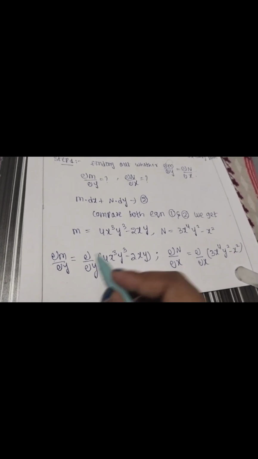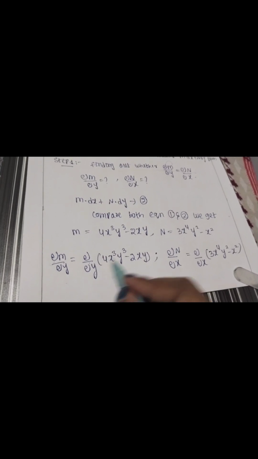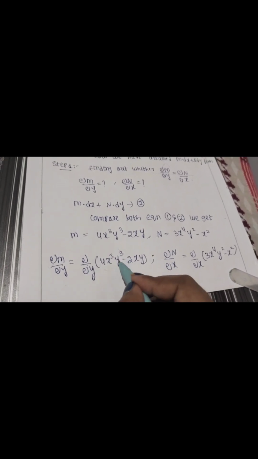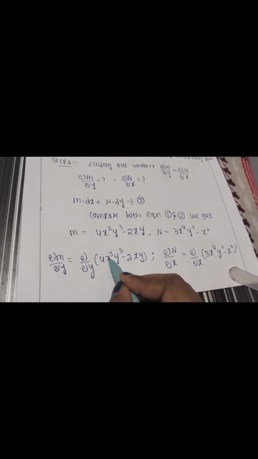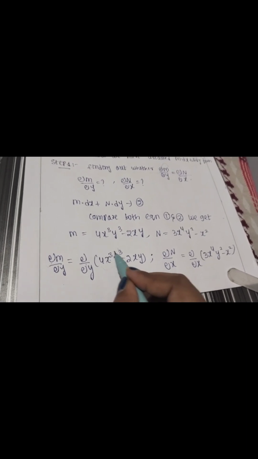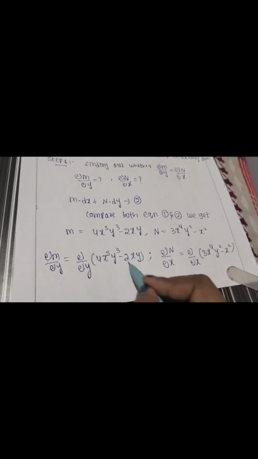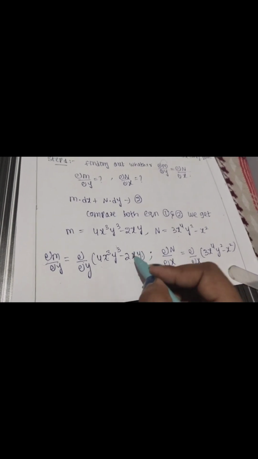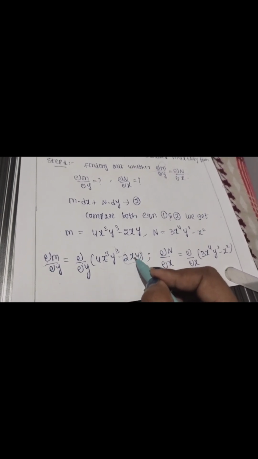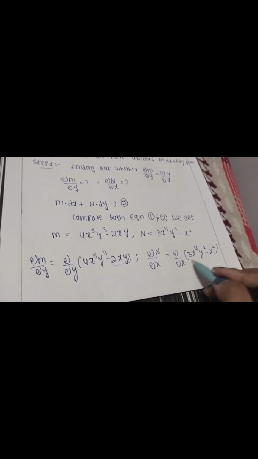Now for the partial differentiation, this term has y, so we need to differentiate with respect to y. This also contains y, so we do differentiation for this also. Here we can also find x. So we do partial differentiation for every term in this and this too.